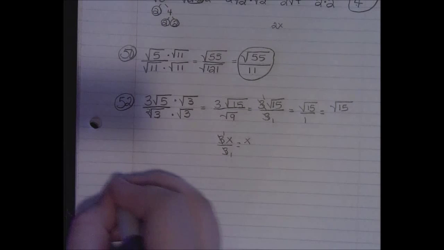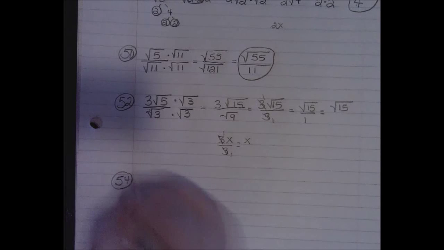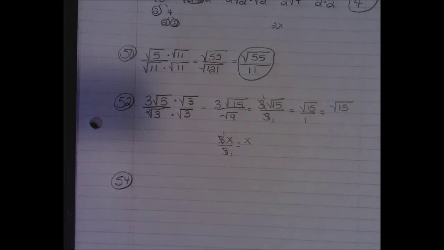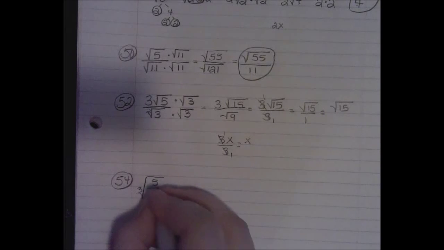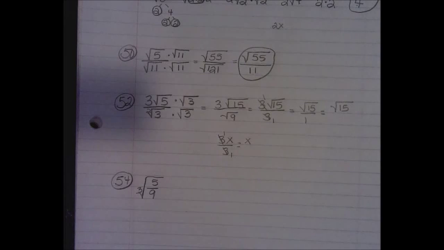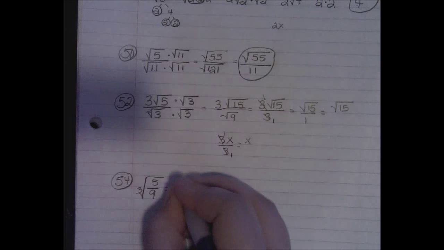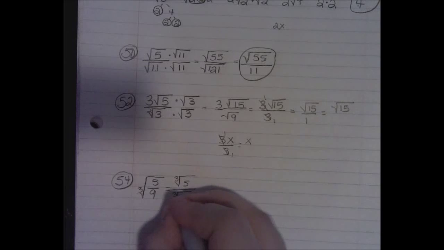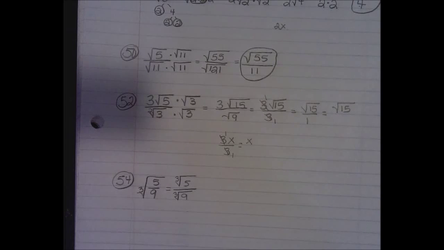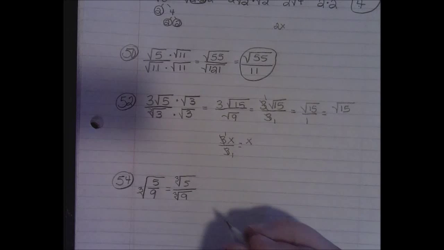Now we are going to move to number 54. Number 54 says the cubed root of 5 over 9. This problem looks a little different than what we're used to. What we're going to do here is break up that cubed root of 5 over 9 to be the cubed root of 5 over the cubed root of 9. Remember, we need to break this apart, if we can, to see what we have. Because once we know what we have, we can find out what we need.